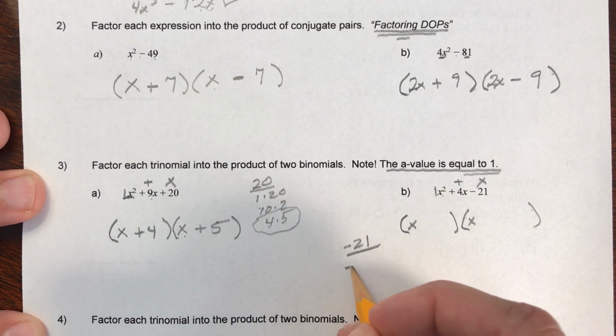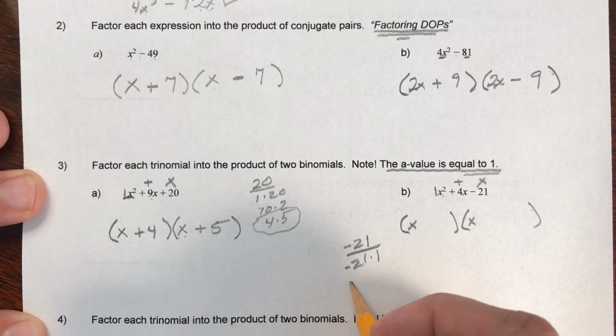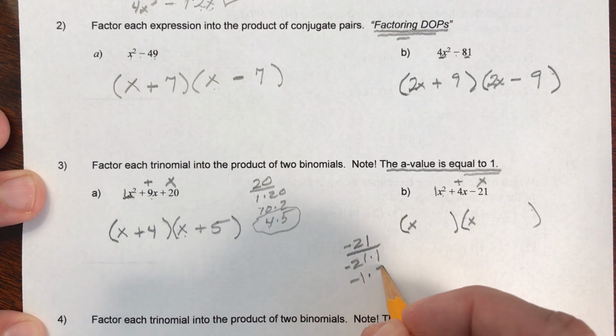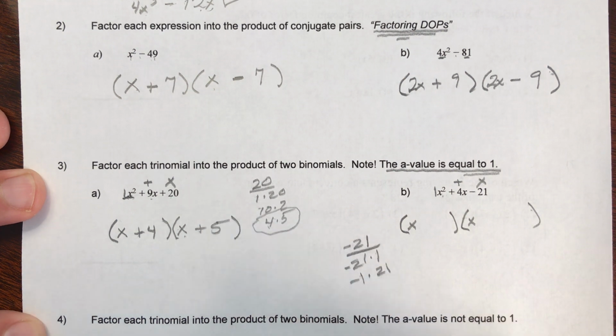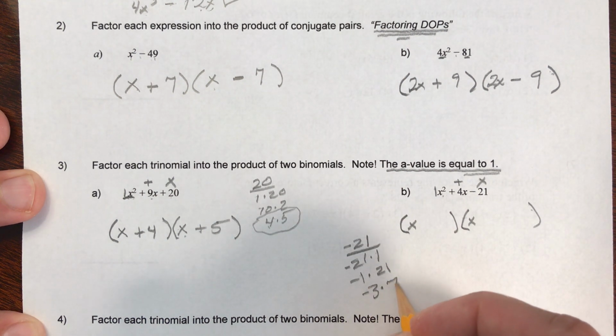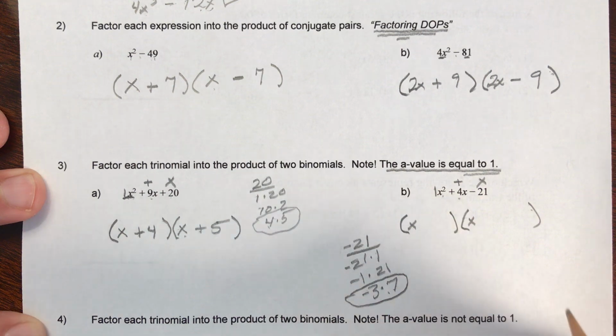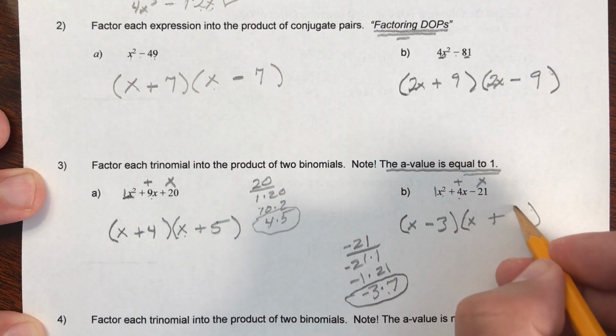Let's see. Negative 21 and positive 1, that's a desperate case. I don't think it's going to be that. Never going to get those to add up to 4. But negative 3 and positive 7 are very interesting. I think that's it. Negative on the 3, positive on the 7. That's it. Minus 3, plus 7.